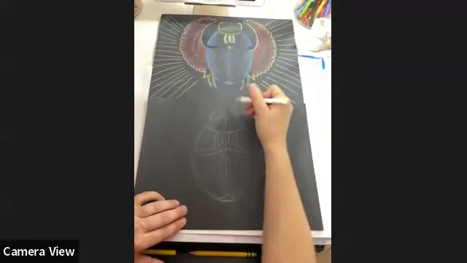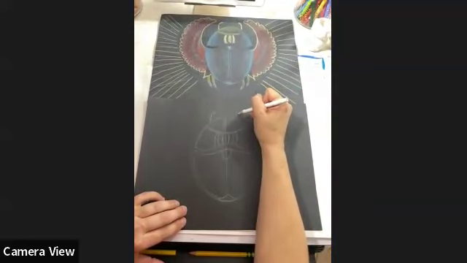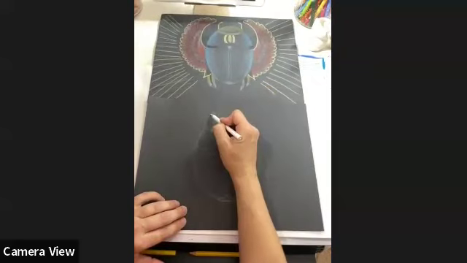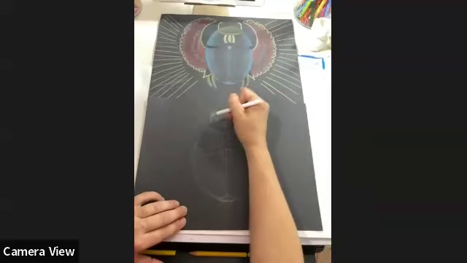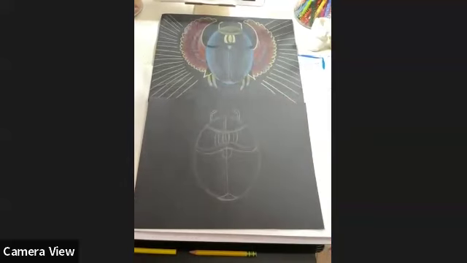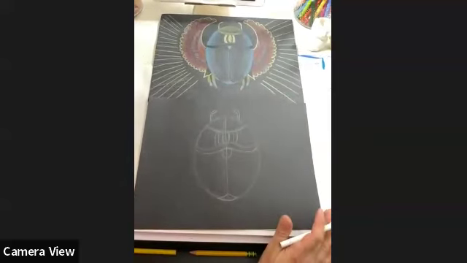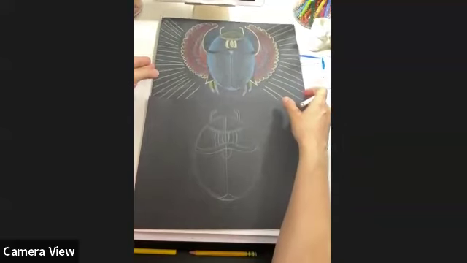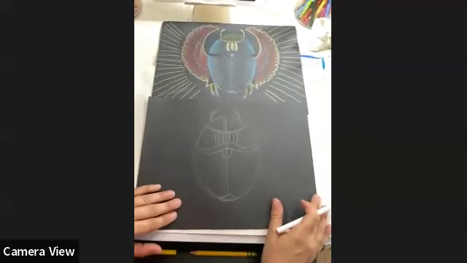I just did very basic antenna here. Like so. Those will be gold later on. We can even add some more detail to those. Move this down a little bit.